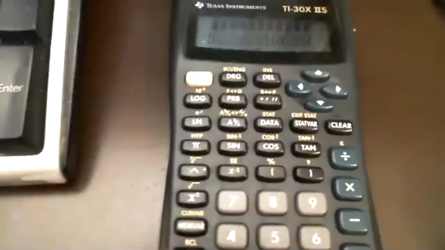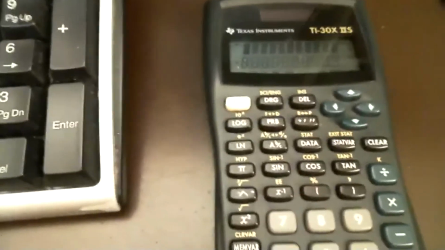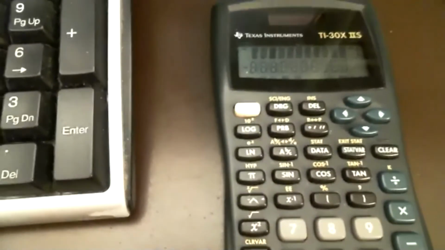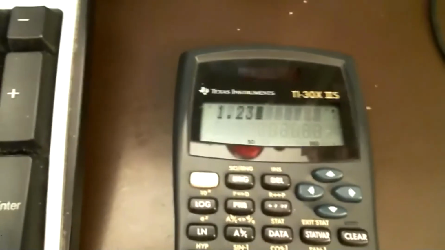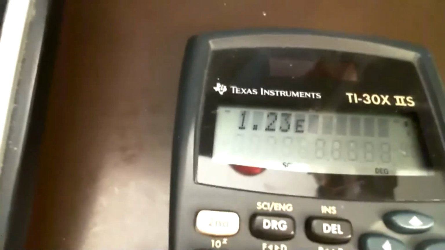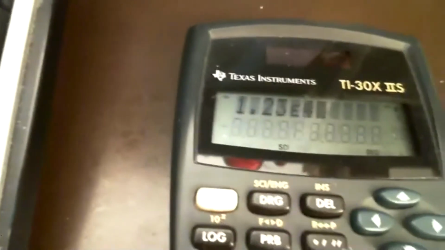All right, now, how do we put in a scientific number? Well, the first part of the number, 1.23, you just put it in there. Now, to get scientific notation, hit the second key, then you'll see right here a double E. And when I do that, I see the letter E there. And now we put in our exponent. I think I had 4.